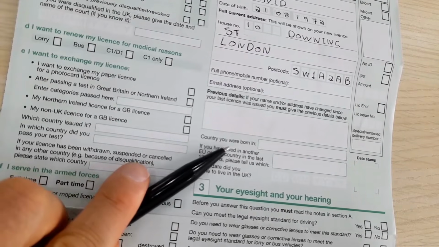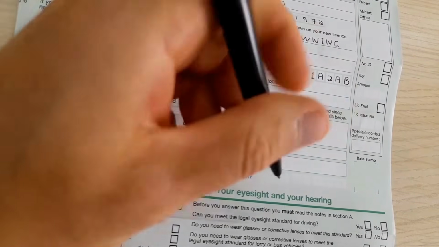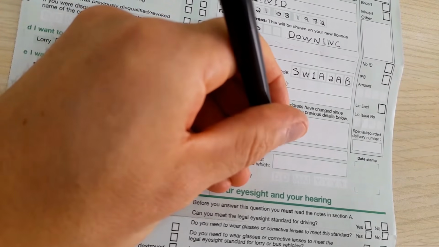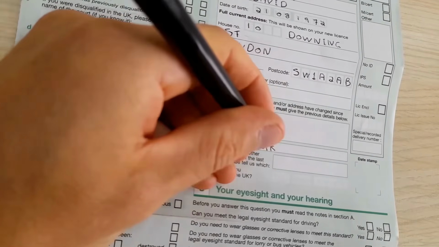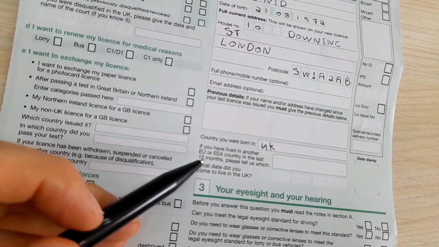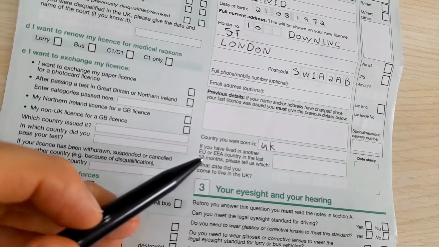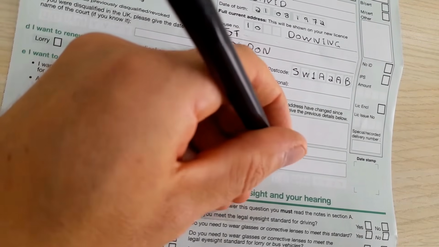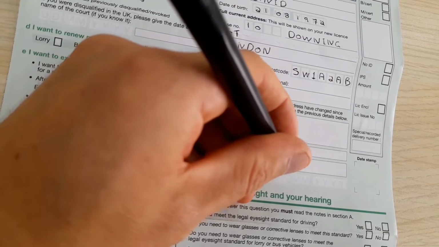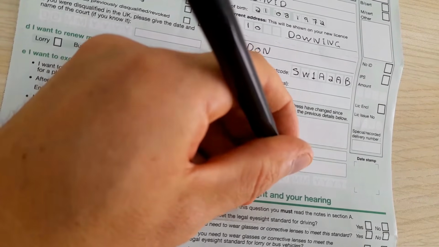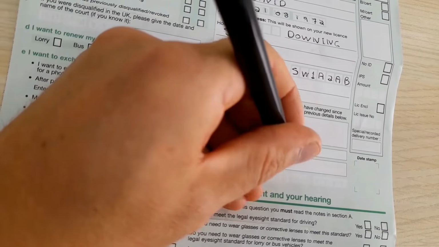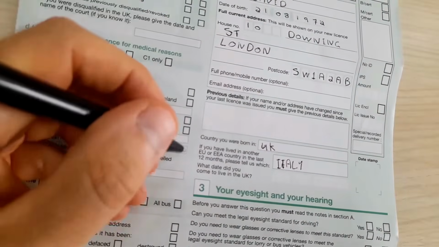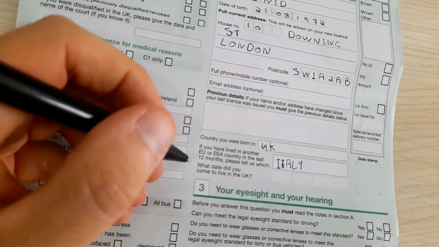Now, underneath it's country where you were born in. That's a pretty simple one for me, which is the UK. Obviously, you place in whichever country you were born in. Now, if you have lived in any other EU or EEA country in the last 12 months, please tell us which. I have, so I'll put Italy there. And the date I returned to the UK.